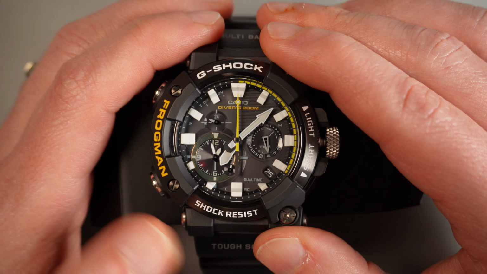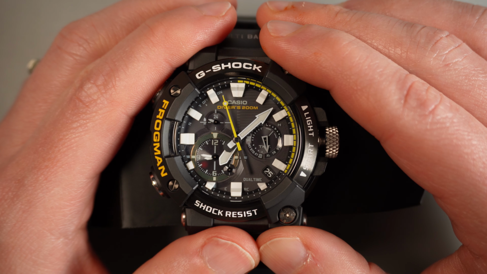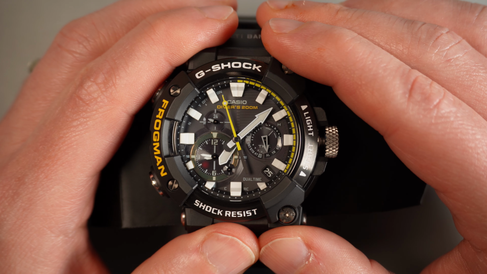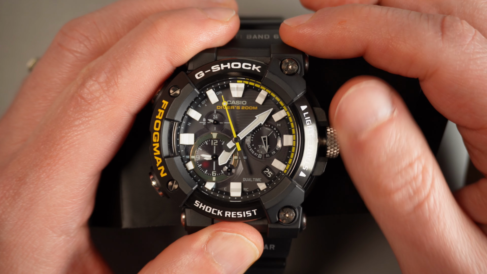Right, now press C again and it'll take us into alarm mode. Now the small hand will show the set alarm time, and the second hand will show whether the alarm is on or off. To set the alarm time, pull the crown out to the first position and rotate.